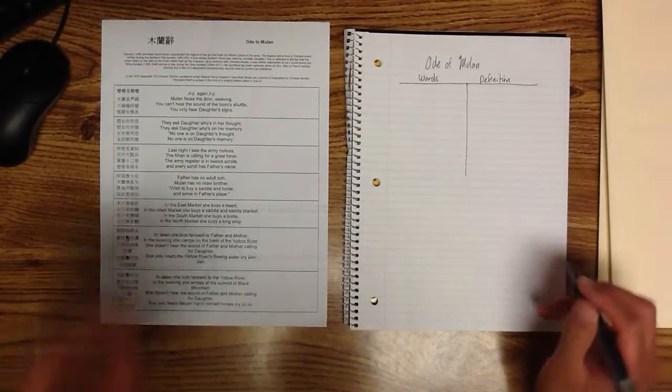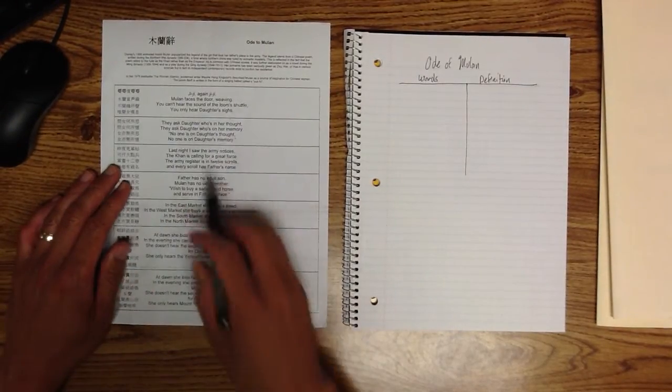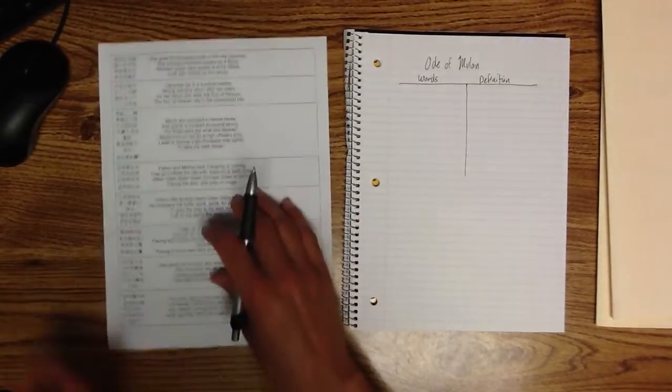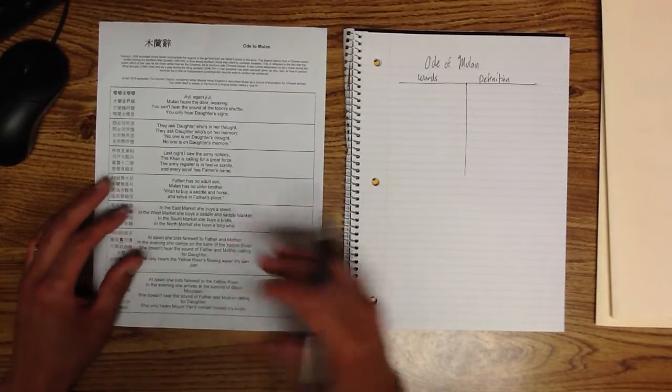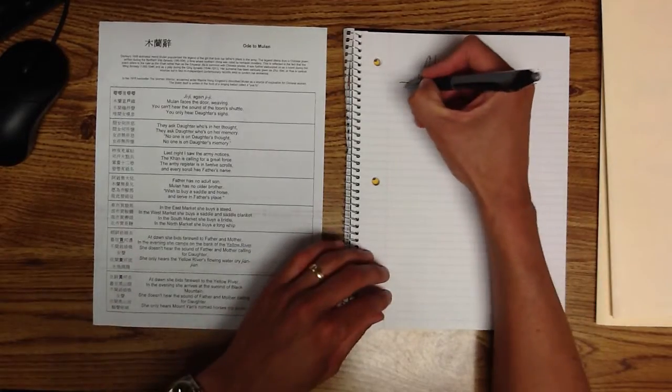definition on this side. And the first thing I'm going to do is read through this poem, front and back sides, and as I read through it, I'm going to pick out any words that I really don't know, and I'm going to list them over here.